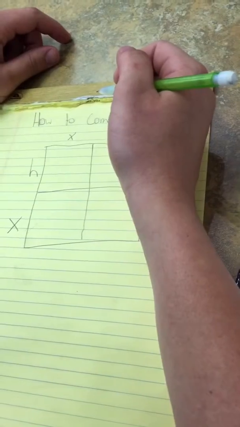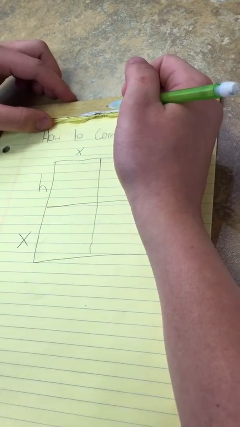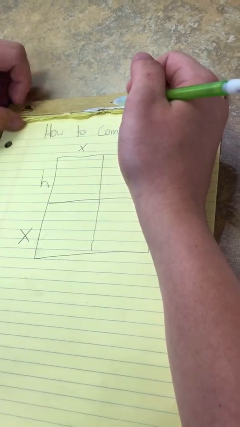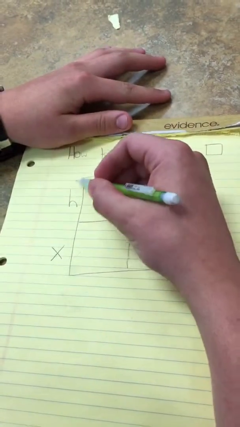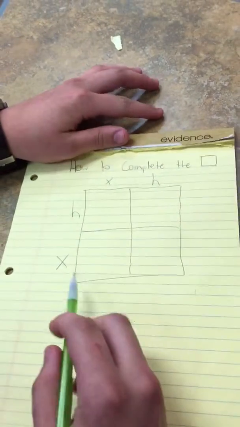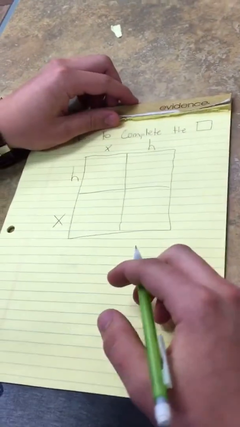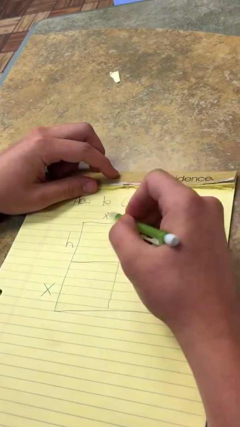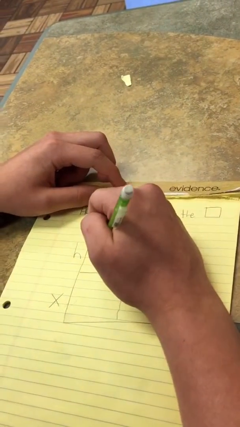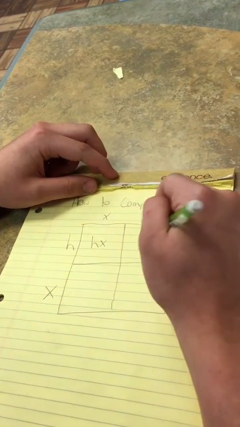That x squared plus 2hx plus h squared is the area of a square with the side length of x plus h. So to find the area of this square, we will multiply these. It's kind of like the lattice method of multiplying, but now it is to complete the square. So you do x times h, which is hx, and h times h, which is h squared.